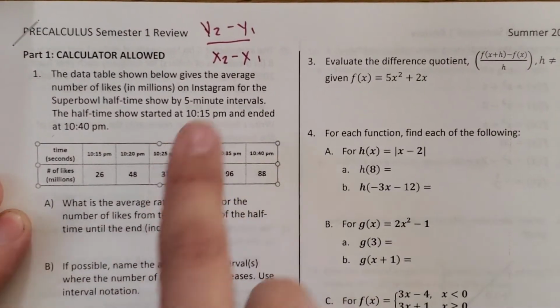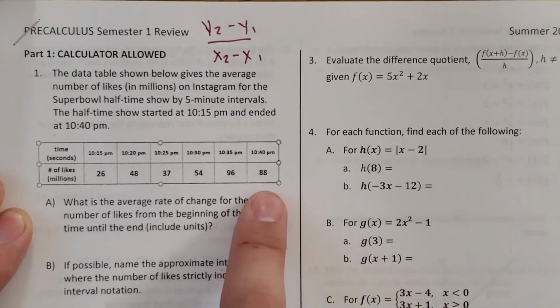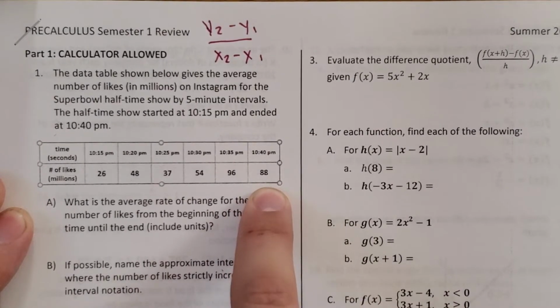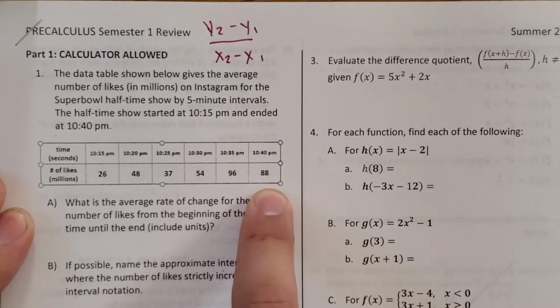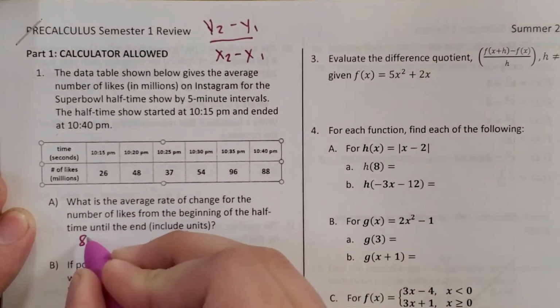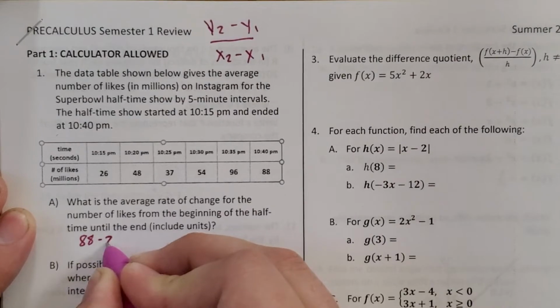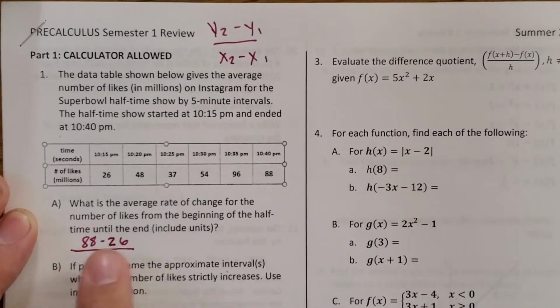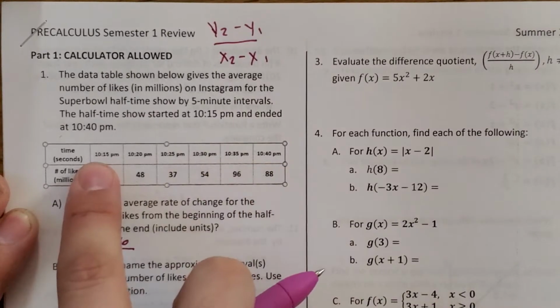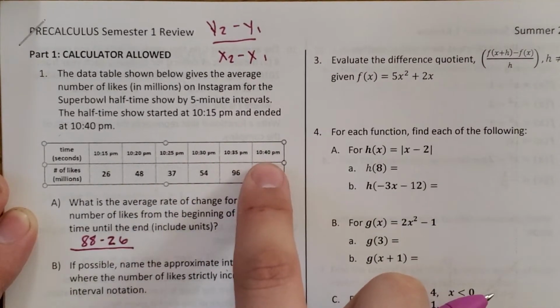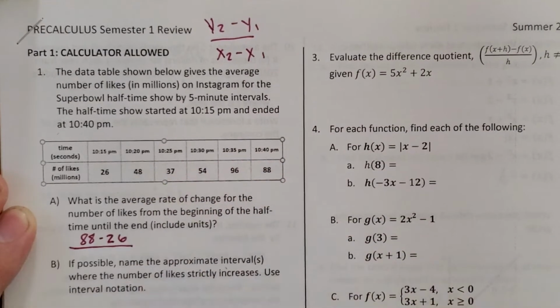So we're going to start with our change in our y values, which is going to be the change in likes. So at the end of the halftime show, they were collecting 88 million likes in 5 minutes, where at the beginning it was only 26 million. So we're going to start by going 88 minus 26 million. And then on the bottom, we're going to subtract our time, our x. So on the bottom of our fraction, we're going to do 1040 minus 1015.